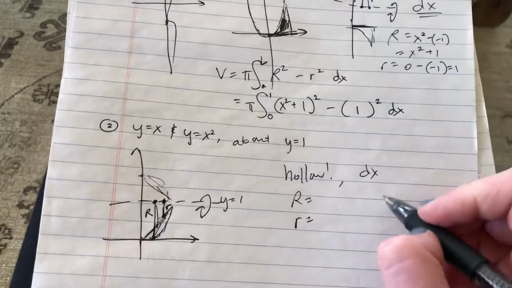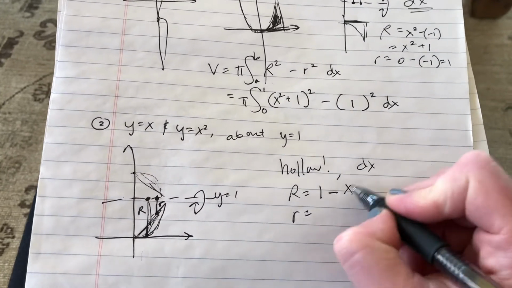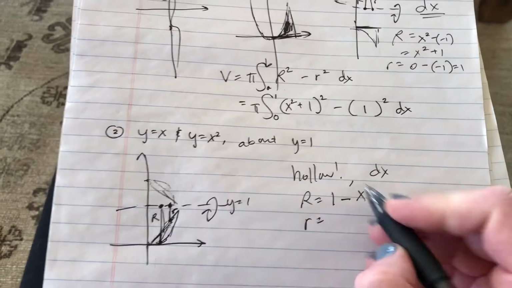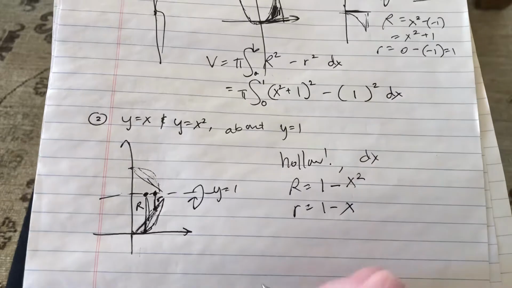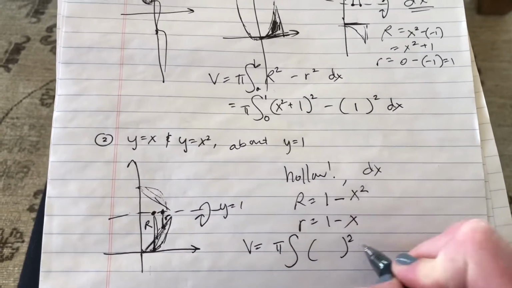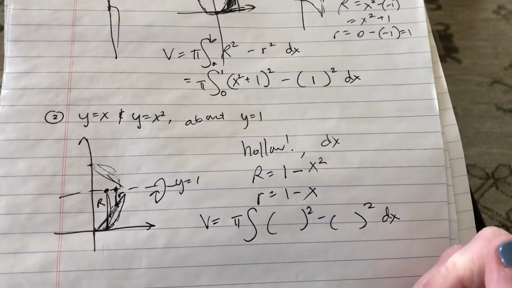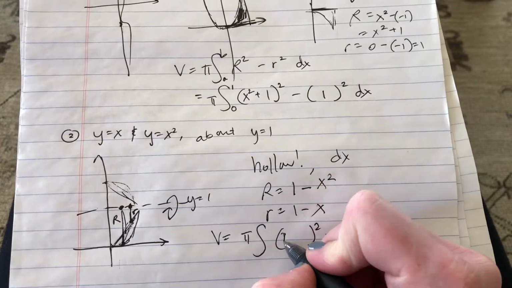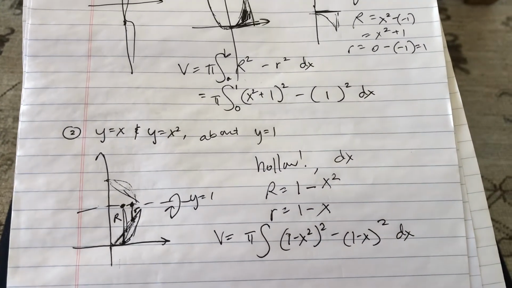So it's touching on top the line y equals 1, and on bottom it's touching the parabola y equals x squared. My little r on top is touching the axis of revolution y equals 1, and on bottom it's touching that line y equals x. So my volume is going to be pi times the integral of big R squared minus little r squared with a dx at the end because I'm going about a horizontal axis. This is going to be a 1 minus x squared quantity squared minus a 1 minus x quantity squared.